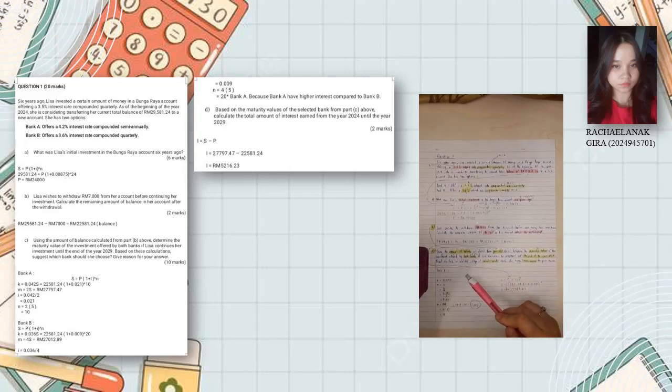So in this situation, we need to find both Bank A and Bank B. We could do Bank A first.